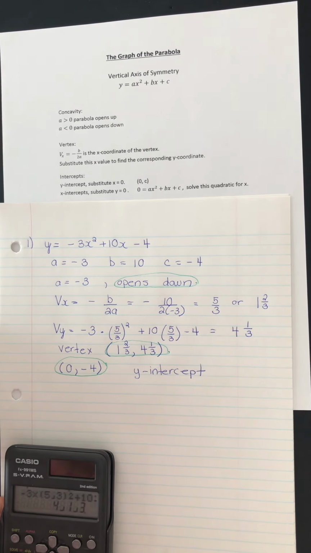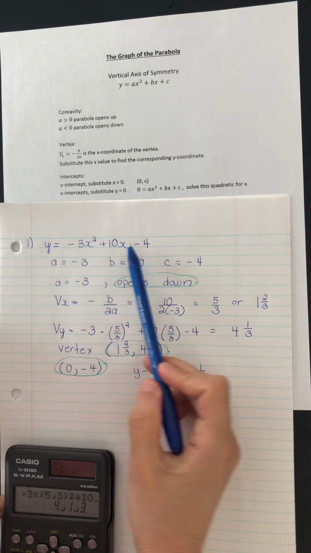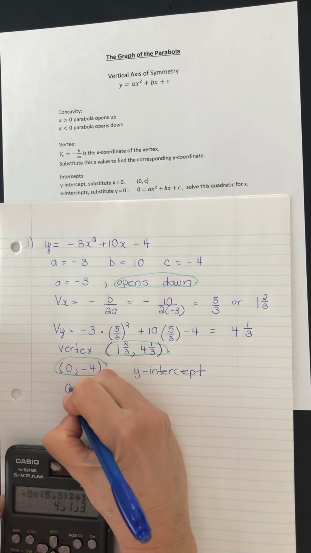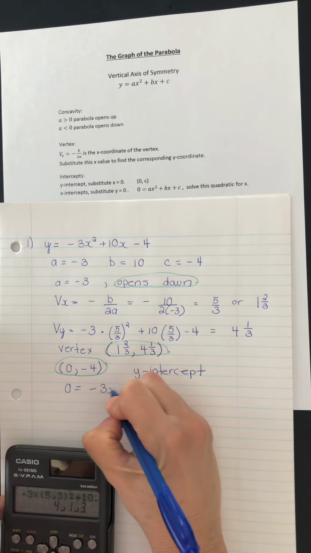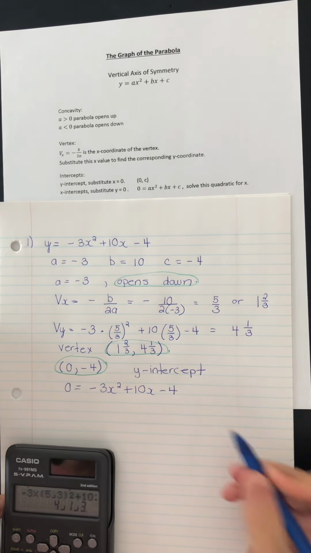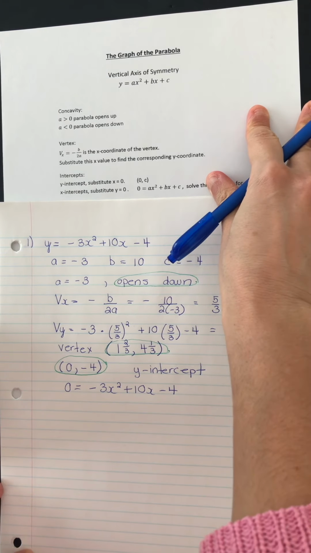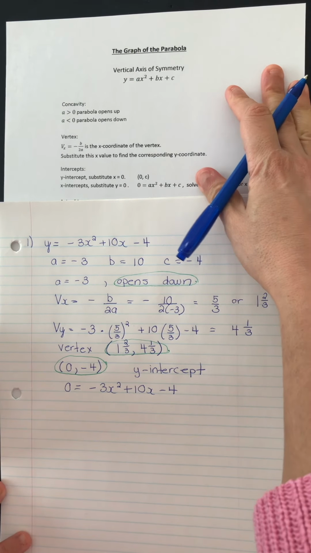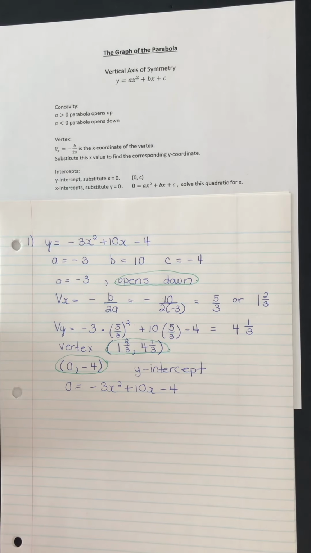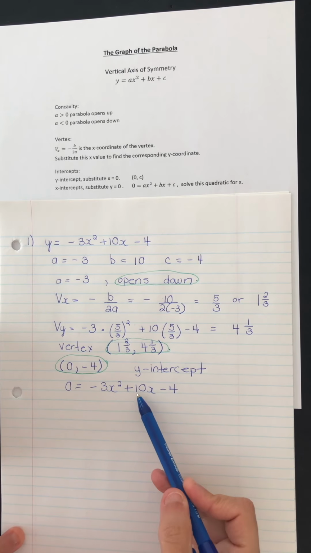And now we'll determine the x-intercepts. We do that by substituting y equals 0. So here's our equation. If we substitute y equals 0, we will have the following. Okay, which can be solved, as you know, by factoring, by completing the square, or by using the quadratic formula. Okay, this one has a product of positive 12 and a sum of 10.